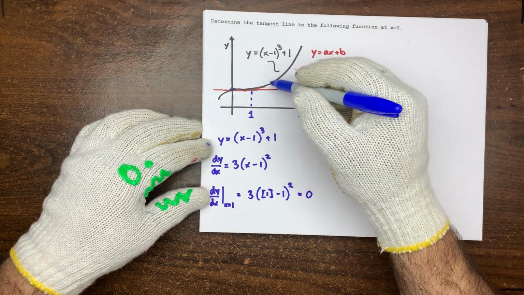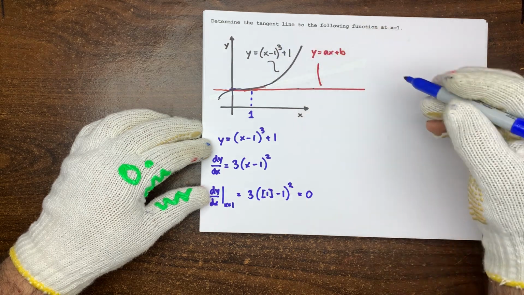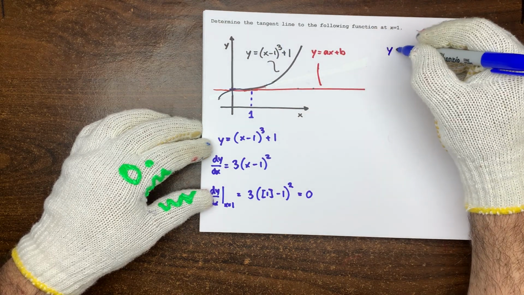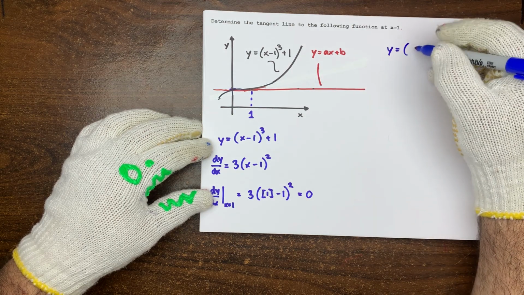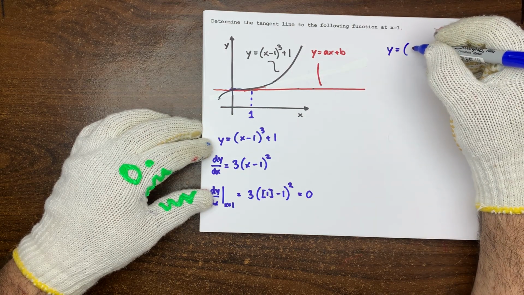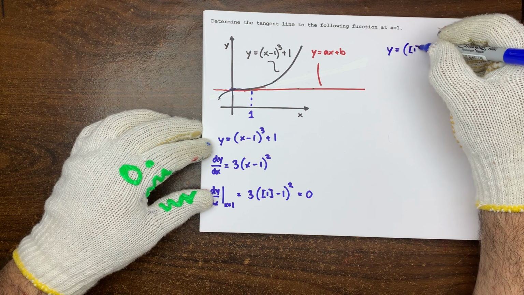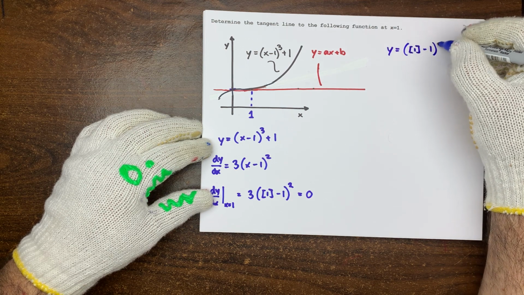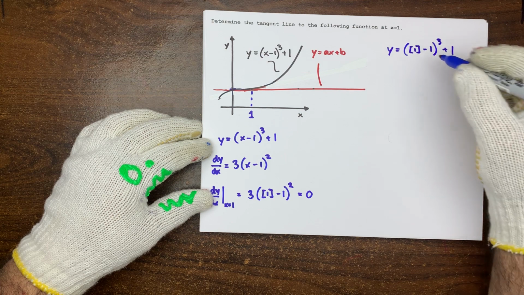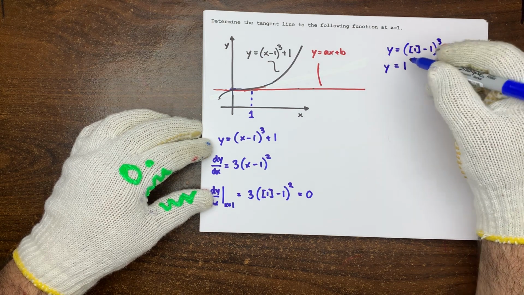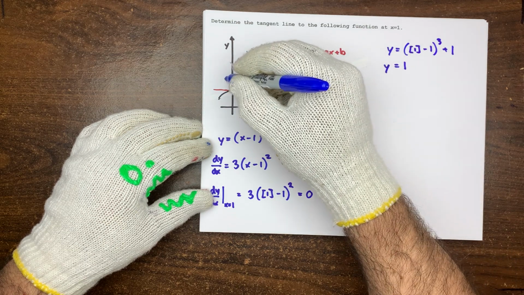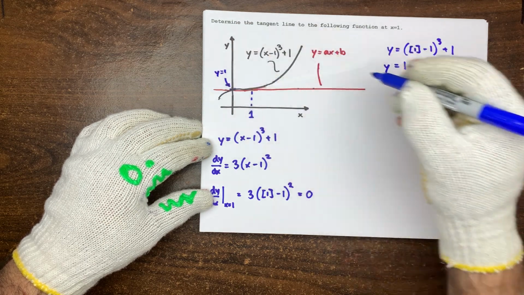And for me to get that, I'm just going to use the original function. So here we go. y equals (x minus 1) cubed plus 1, where x is 1. We'll plug in 1. 1 minus 1 is 0, so it's going to be 1. So y equals 1. That's the y value here. Anywhere along here, y is equal to 1.